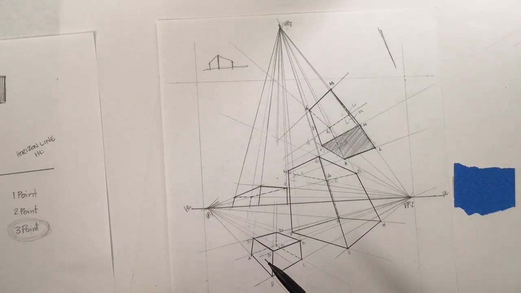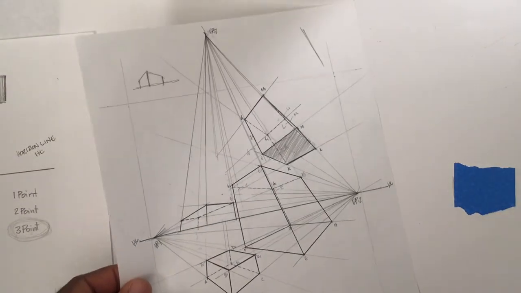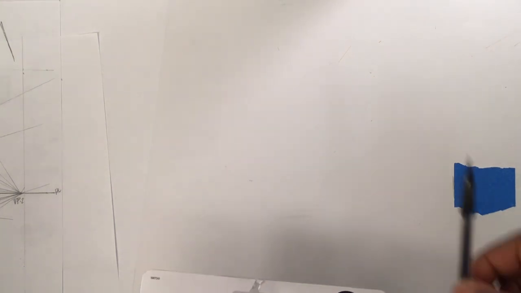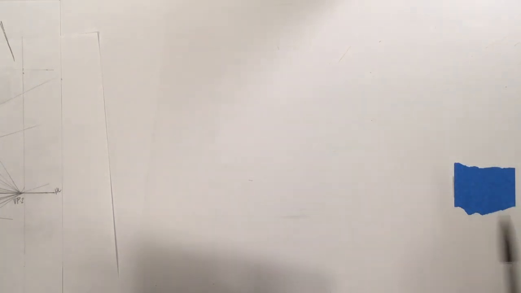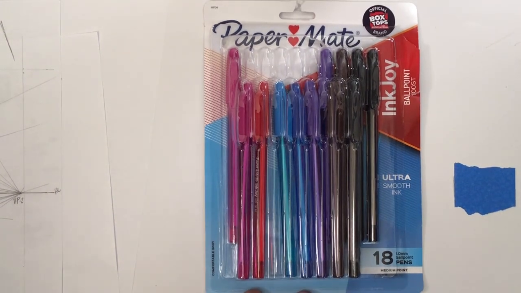All right, so I'm going to go ahead and repeat this whole process, but we're going to now do it in color. Hopefully it goes faster since I've already explained everything. I will not be using my pencil and pen. I will be using some other pens. I will be using these colored Paper Mates that I got.